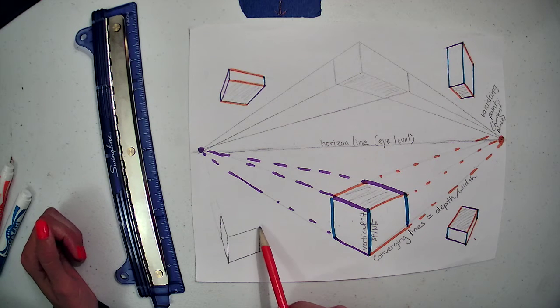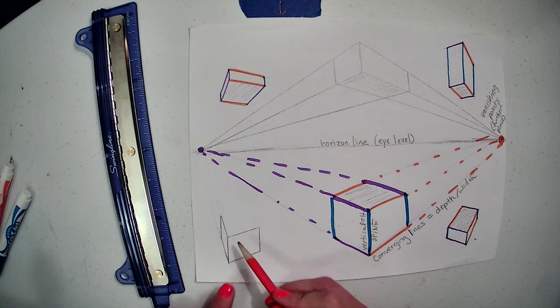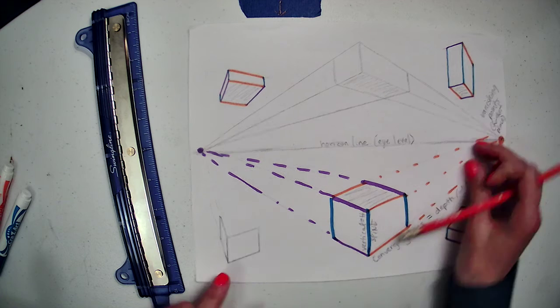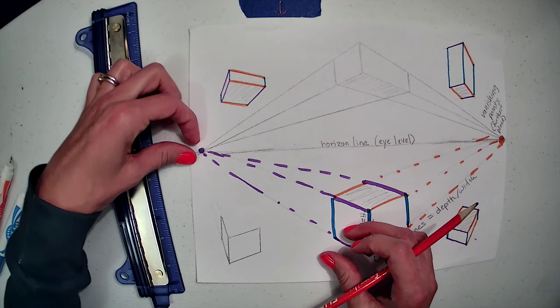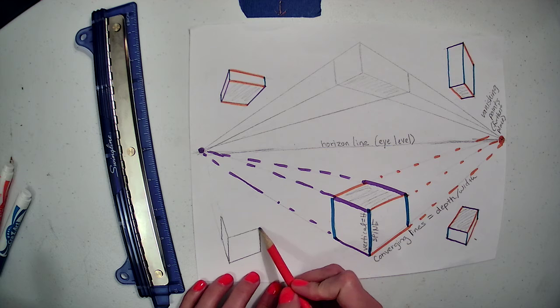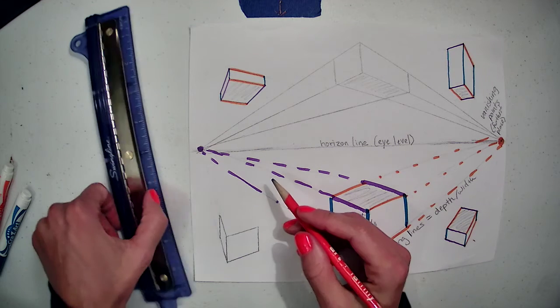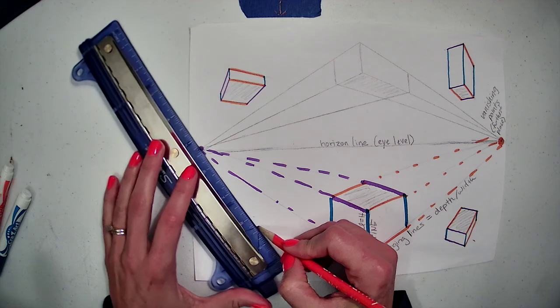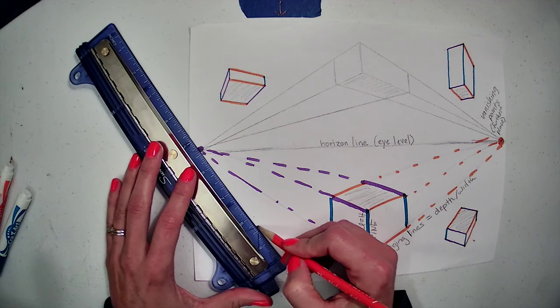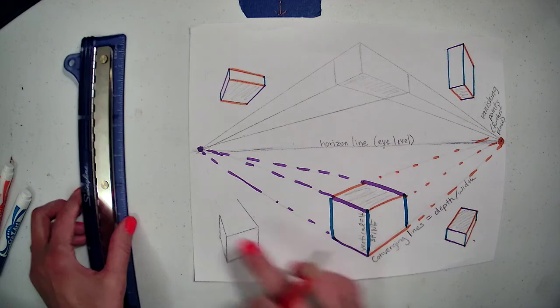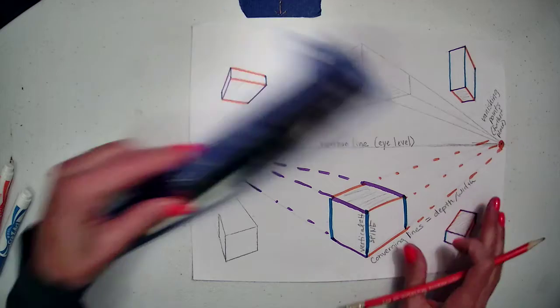Now what I've got to do is the crisscross step. So start with the spine, converge both top and bottom to each vanishing point, and then crisscross what's left to the opposite vanishing points. So I'm going to go from this side towards my purple vanishing point, and from that side to my orange vanishing point.